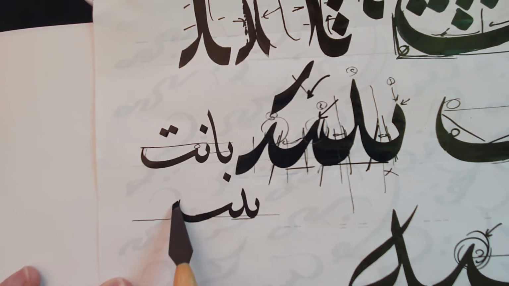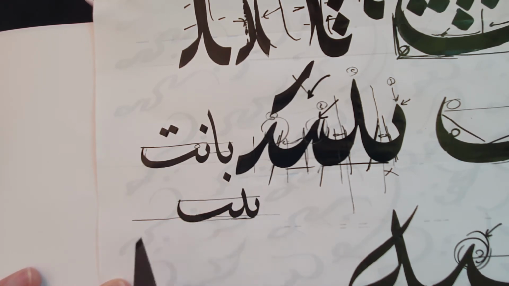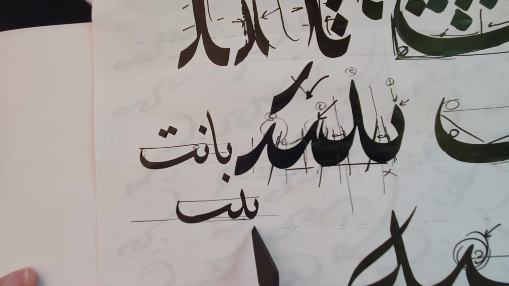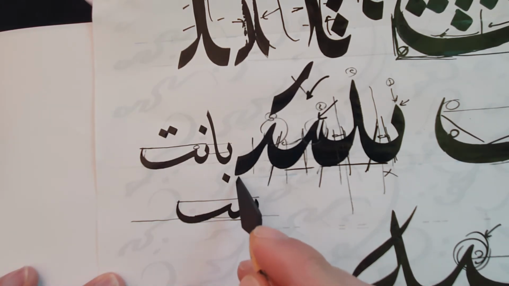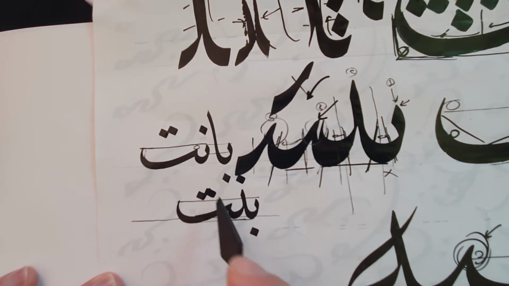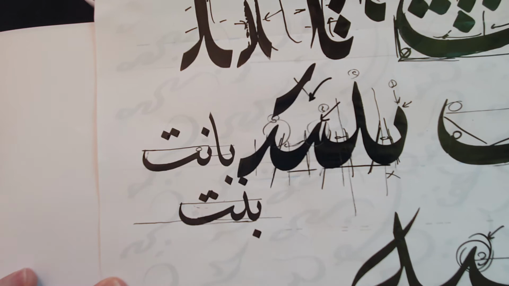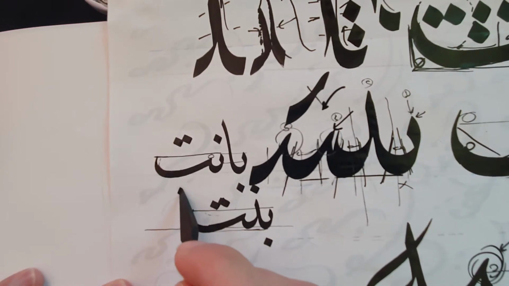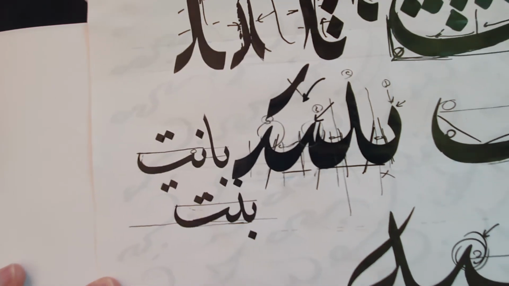And this would be the same height as this one. And again, with regards to the scale, you could write it. So here it could be Ba, or it could be Bint, Ba, Noon, Ta. With regards to the dots, you could go back and just see how they are written properly, but I'm just trying to focus on the letters themselves.